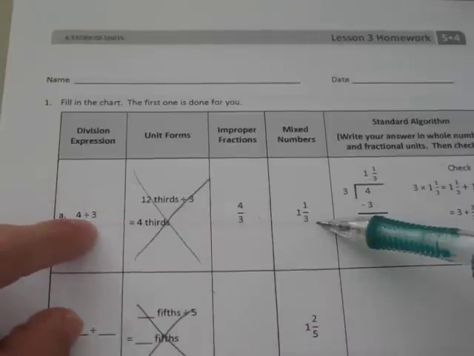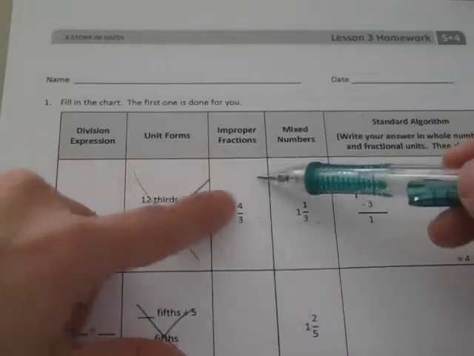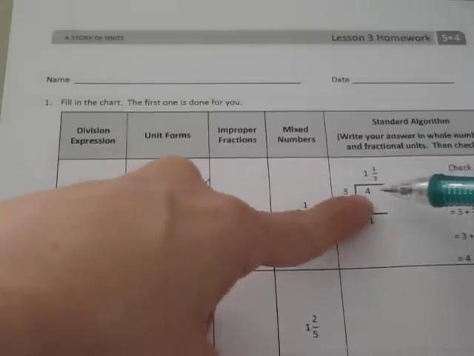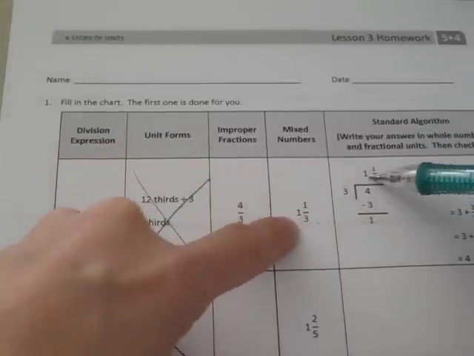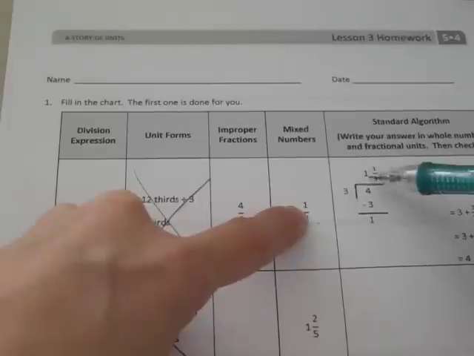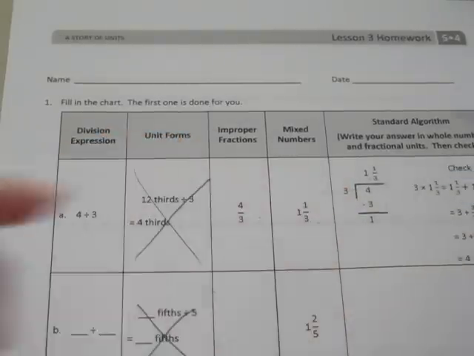So if this is 4 divided by 3, my improper fraction is 4/3. And in order to figure that out, I have to do 4 divided by 3, which gives me 1 whole. And I have 1 out of 3 left over. Let's go ahead and look at B.